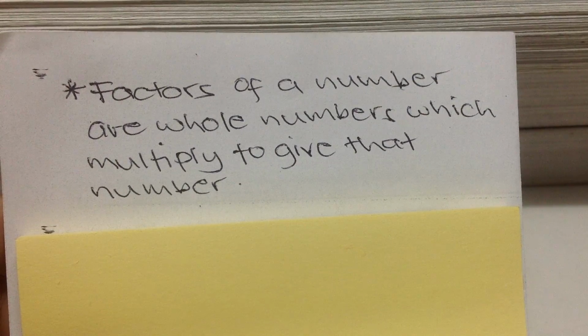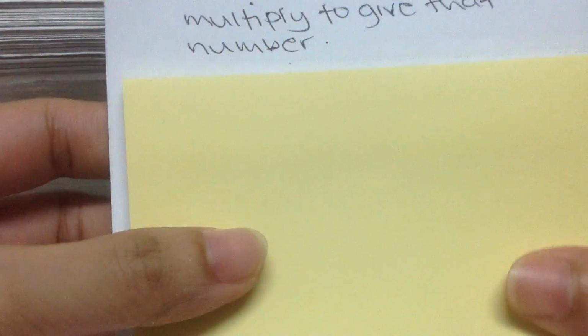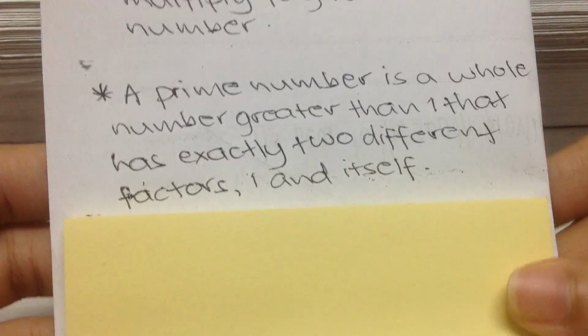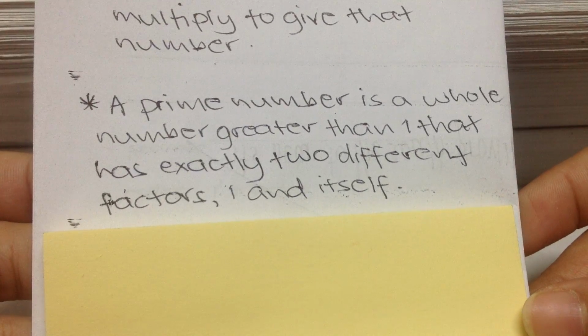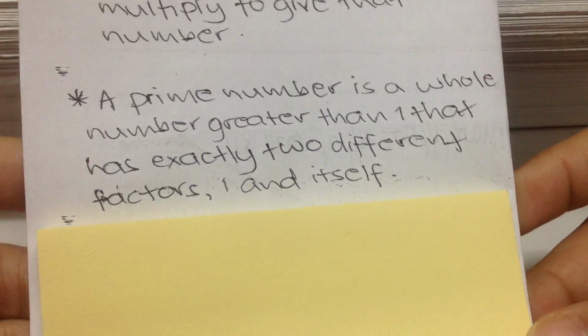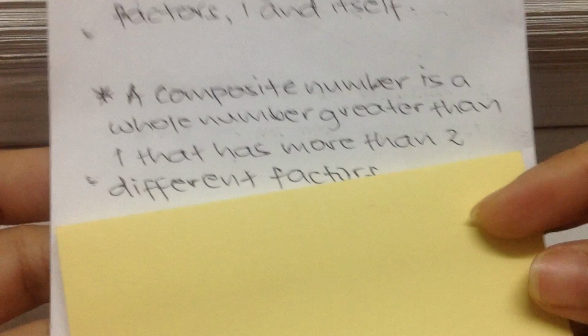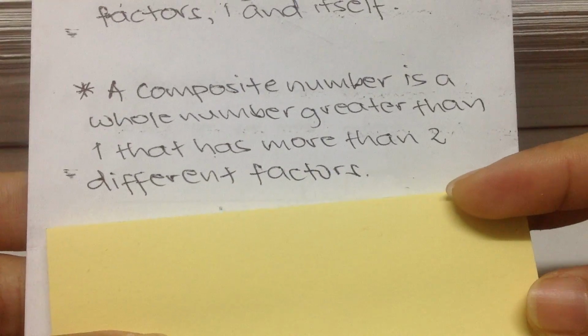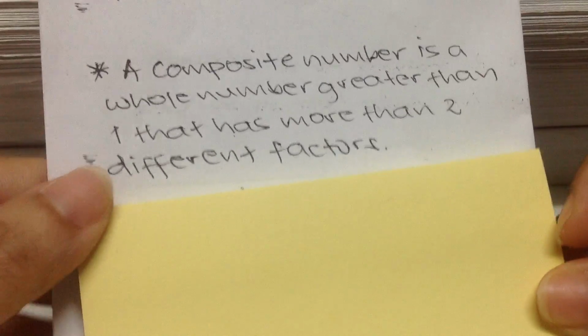The factors of a number are whole numbers which multiply to give that number. A prime number is a whole number greater than 1 that has exactly two different factors, 1 and itself only. A composite number is a whole number greater than 1 that has more than two different factors.